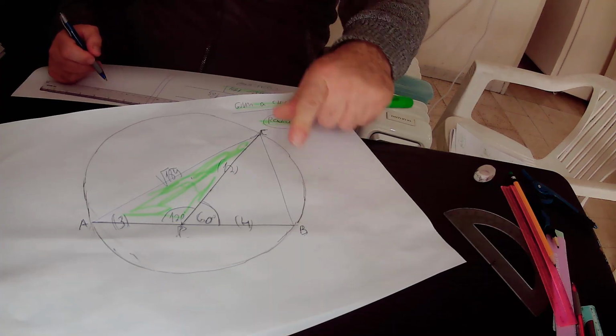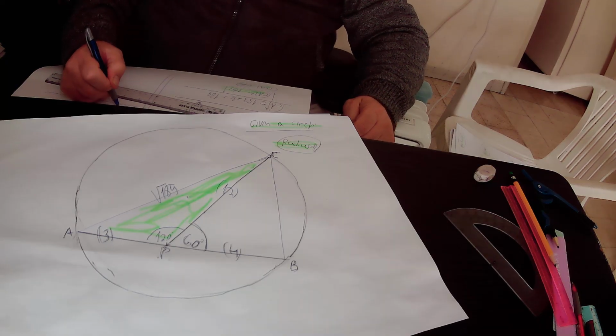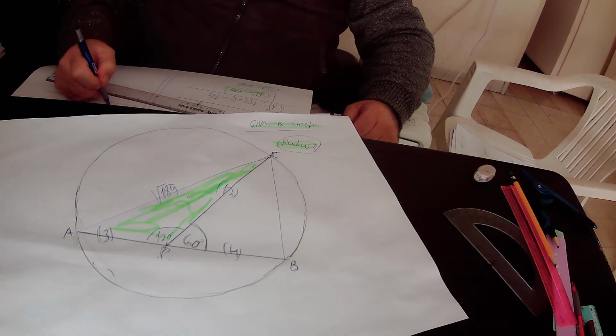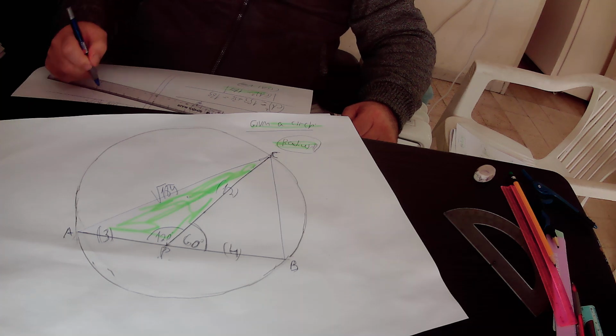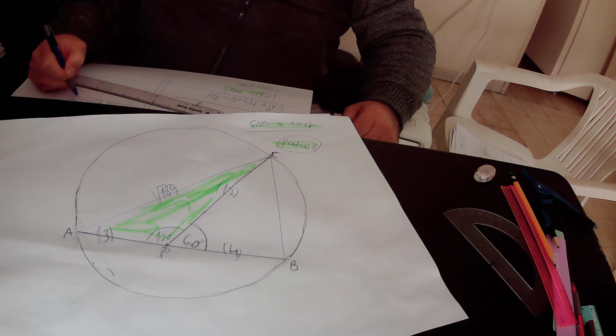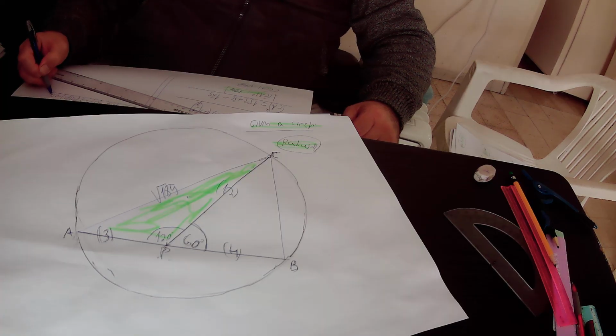CB square equals to PB square plus CP square minus 2 times PB times PC times cosine 60 degrees. Repeat again.